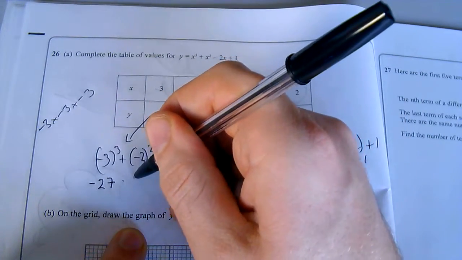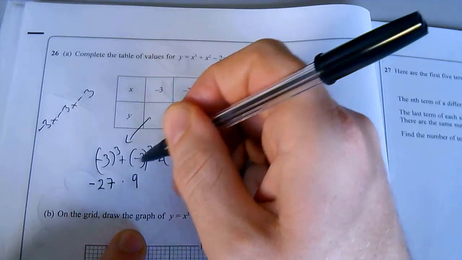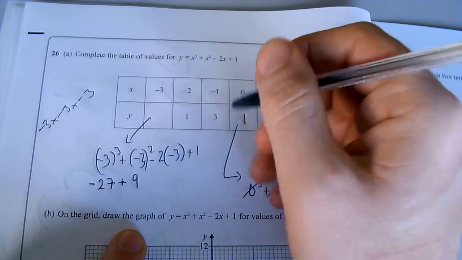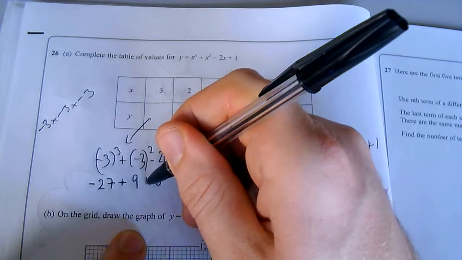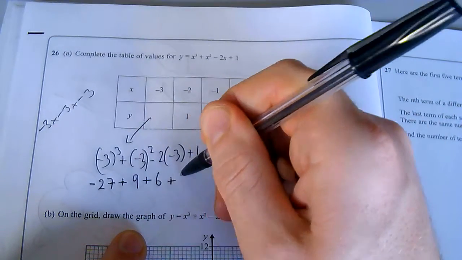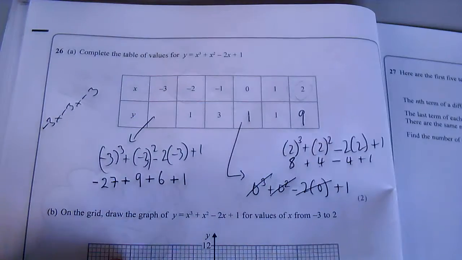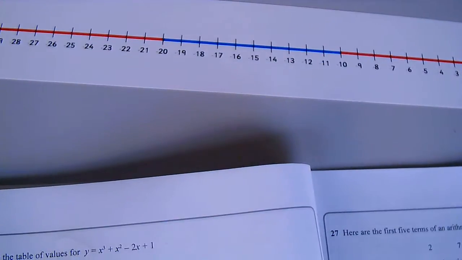3 squared is 9. There's 2 negatives, so it's positive. 2 times 3 is 6. You've got 2 negatives, that's positive. And then add 1. Okay? So that's what I've got to do. So I'm at minus 27.